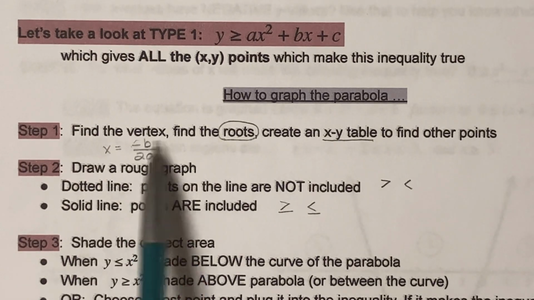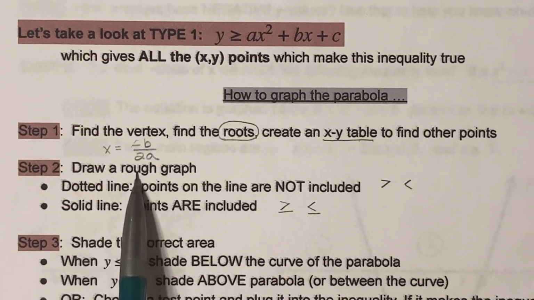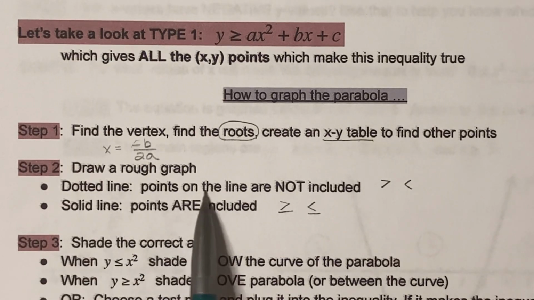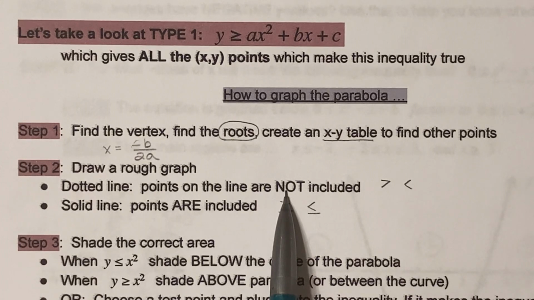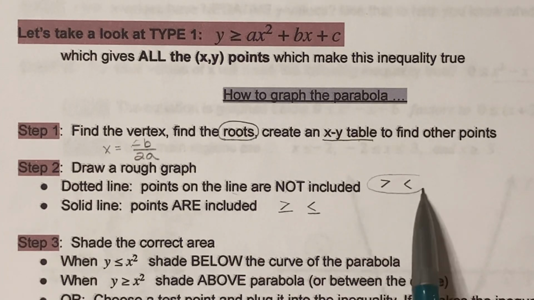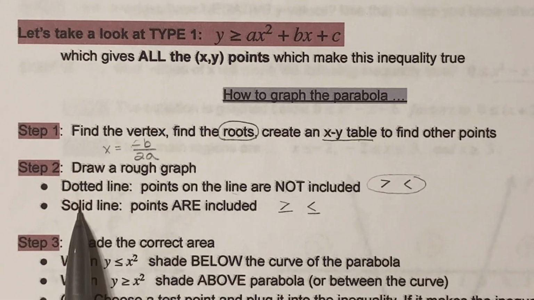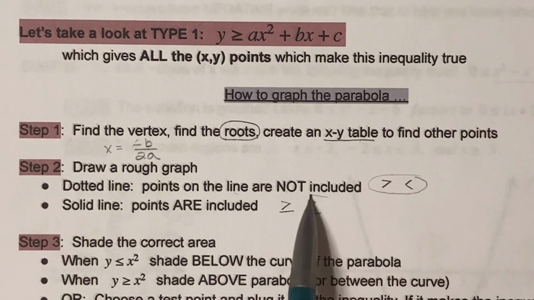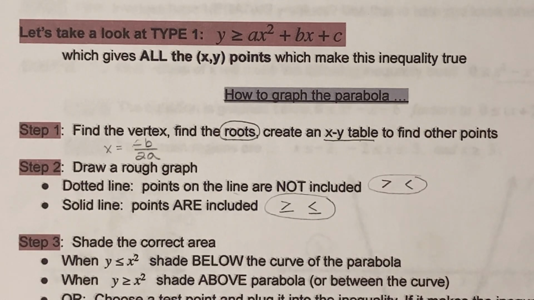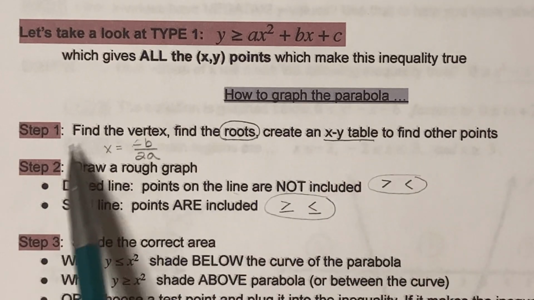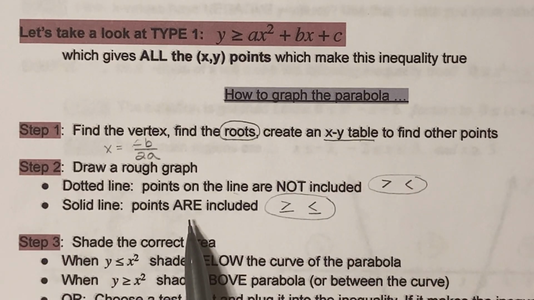Once you have those key points, then you're going to draw just a rough graph. And remember, a dotted line means the points on your parabola are not included. Technically, it's a parabola, not a line, but you get it. So that's going to be greater than, less than. A solid line means all the points on your parabola are included. So that's going to be greater than or equal to, less than or equal to. Okay, so this right here is just how to graph an actual parabola, an actual equation.